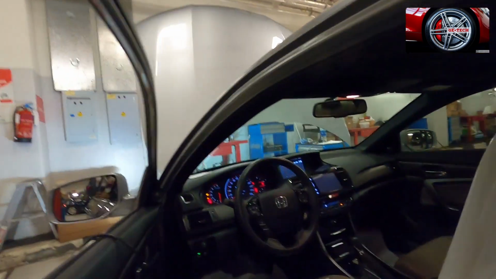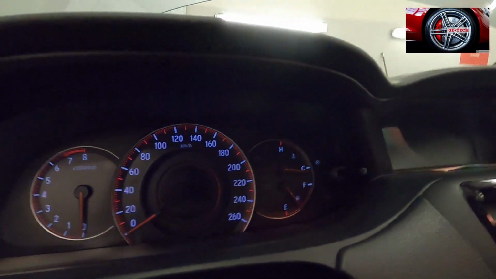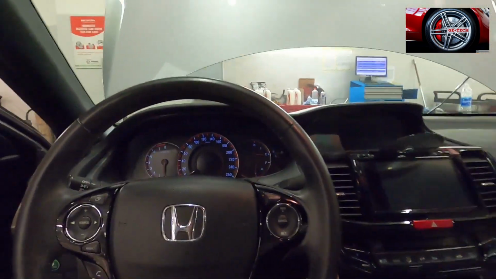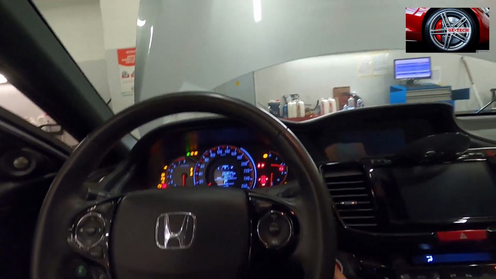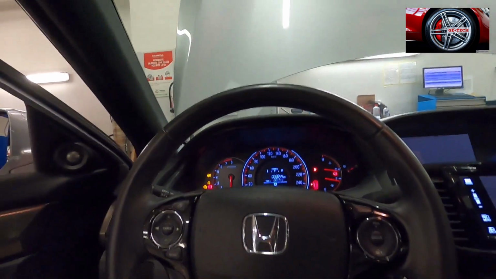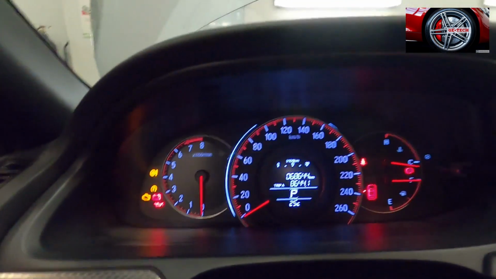Turn off the ignition switch, and then turn on. Okay. All sensor calibration is done.